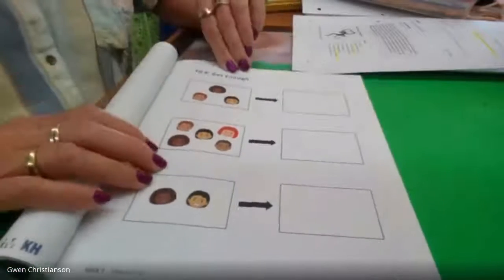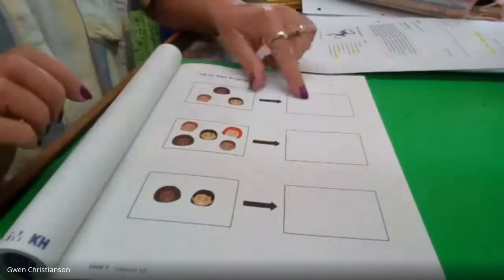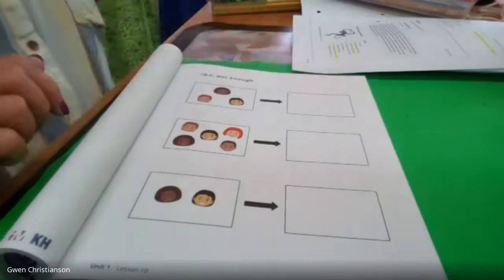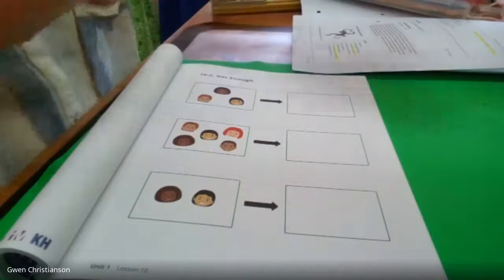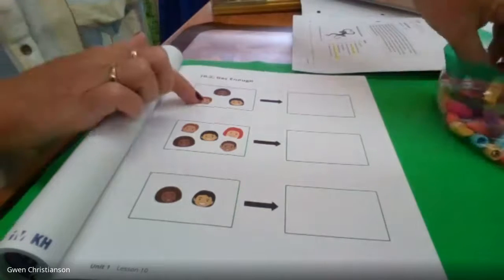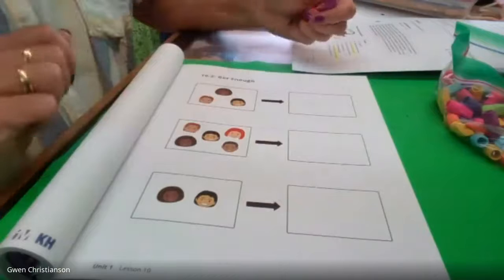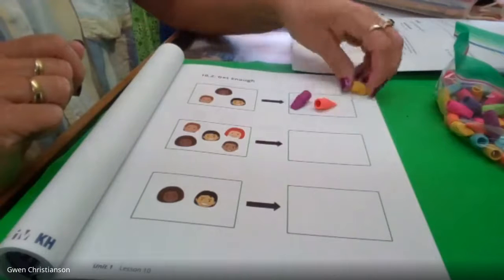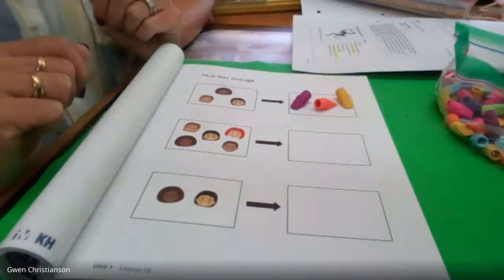So what they have to do is they have to get enough erasers so that every friend in this box has an eraser. So if there are 1, 2, 3 people, they need 1, 2, 3 erasers.